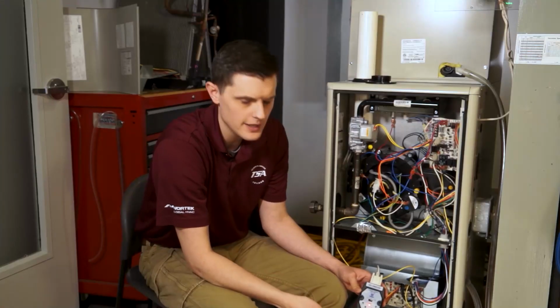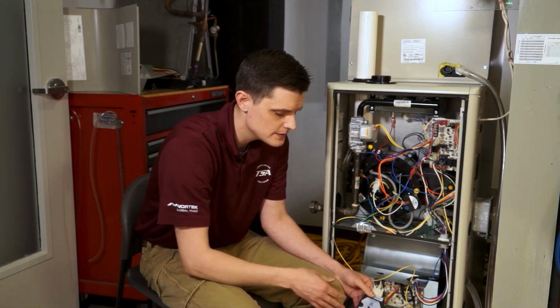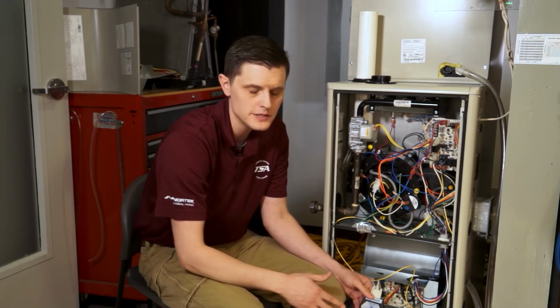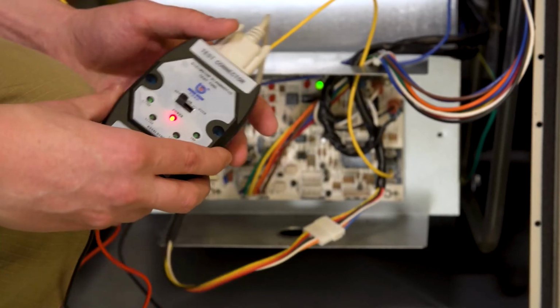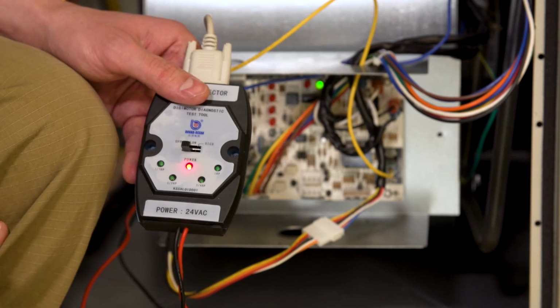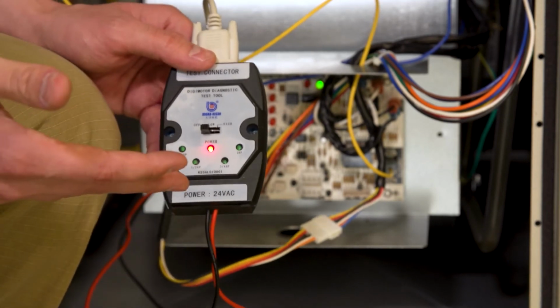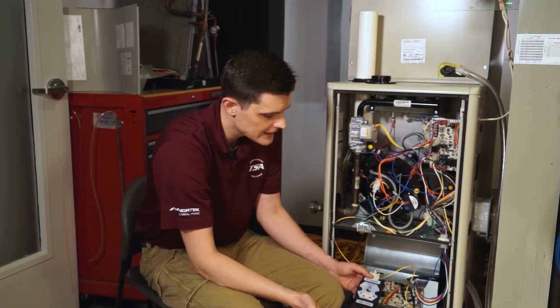So this is a really handy tool to determine whether you may have a motor issue or a board issue. Just remember that the tester essentially takes the place of the board. So if the motor runs with your tester, your motor's just fine, and we would need to look elsewhere for troubleshooting. And again, that's how we test our ECM blower motors on our furnaces and air handlers.